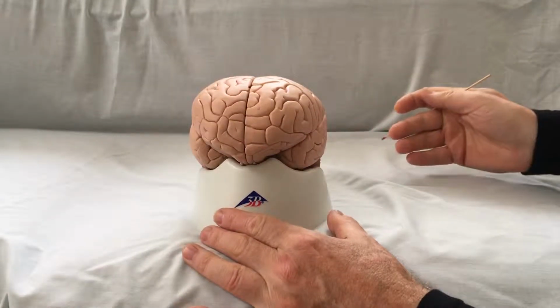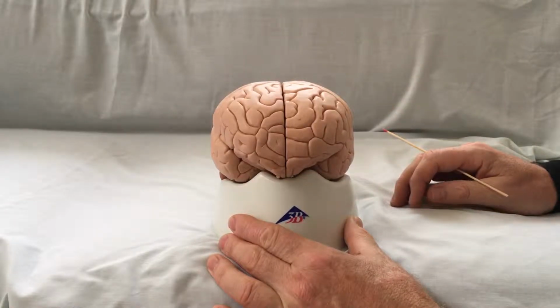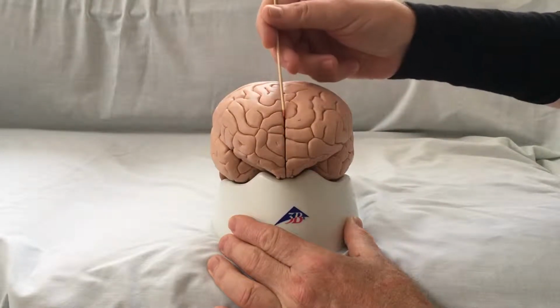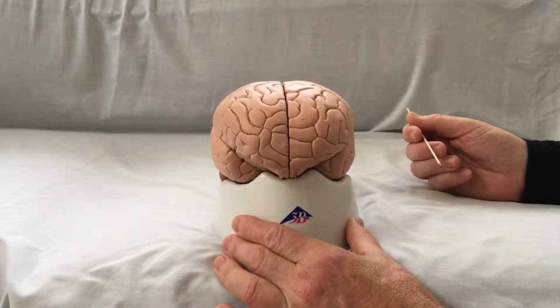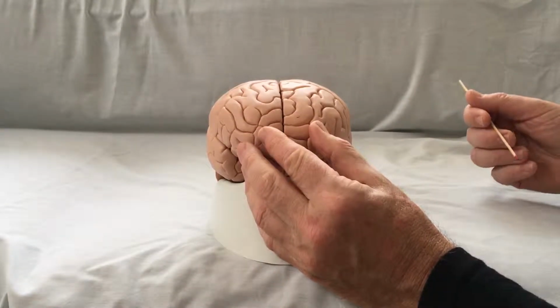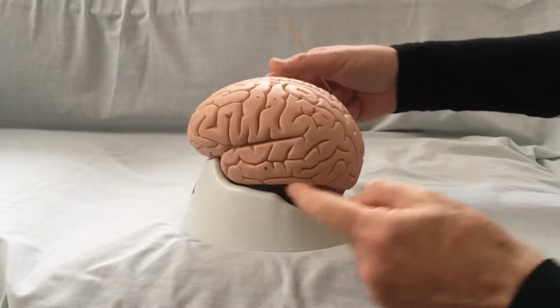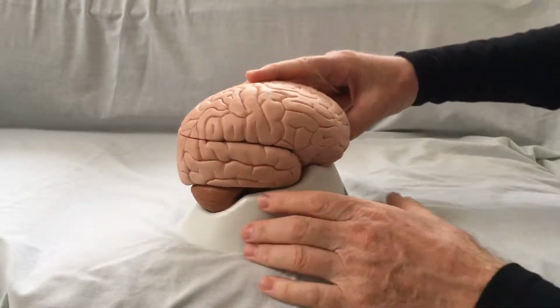This is a review of some of the major parts of the brain. We have the right and left cerebral hemispheres. Separating the hemispheres down the midline is the longitudinal fissure. The major lobes of the brain are the frontal lobes, the parietal lobes, the occipital lobes, and laterally we have the temporal lobes.